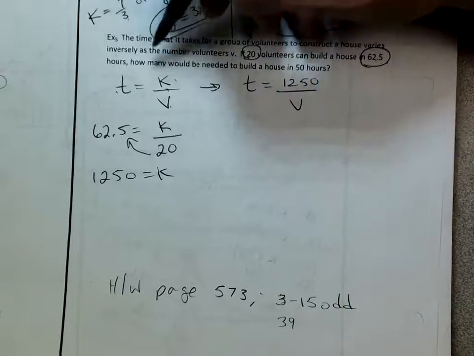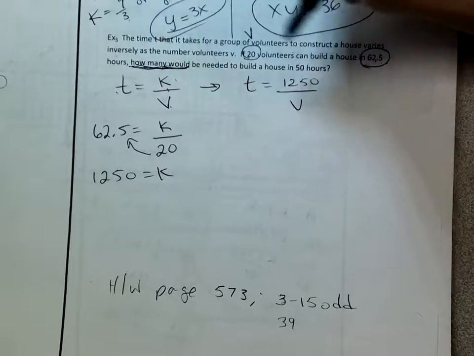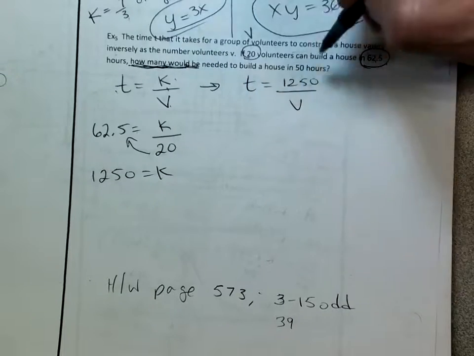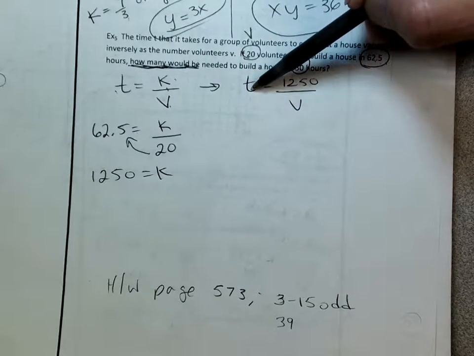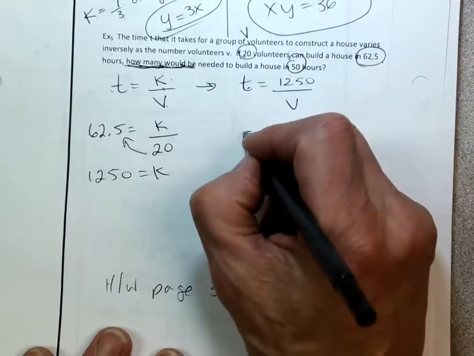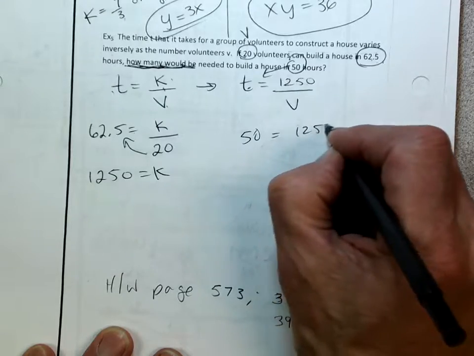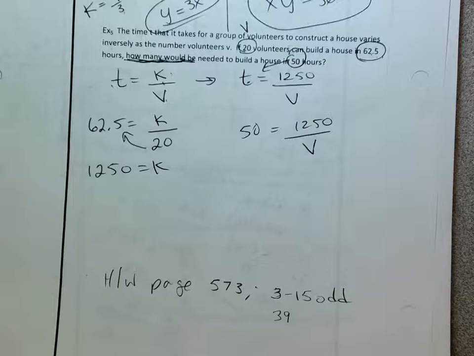Let's use the equation. There's more information: how many volunteers would be needed to build it in 50 hours? So 50 goes in for time: 50 equals 1,250 over v. Let's solve for v. What do we do?